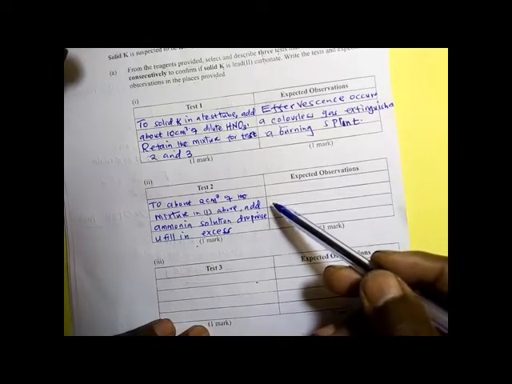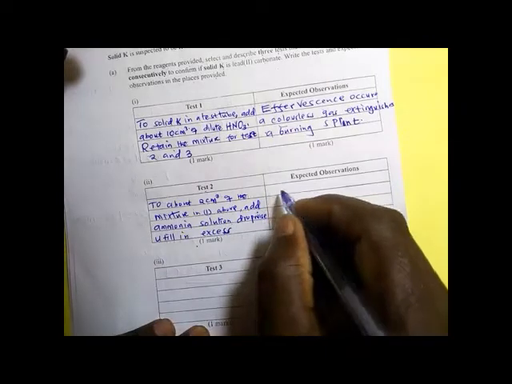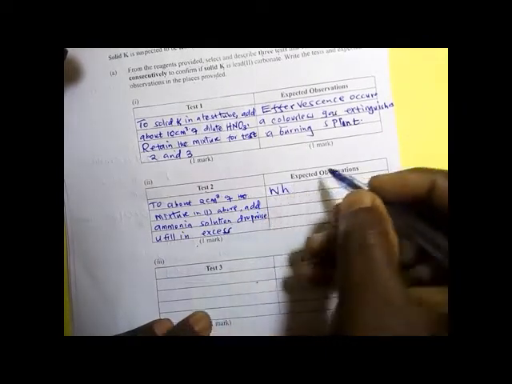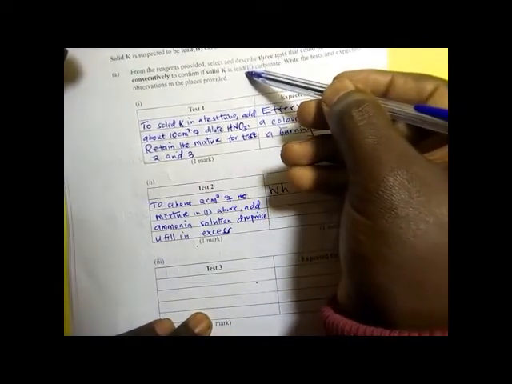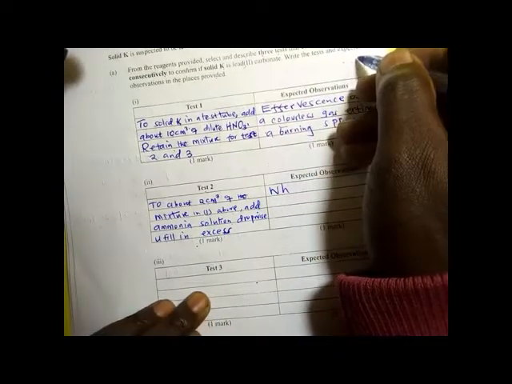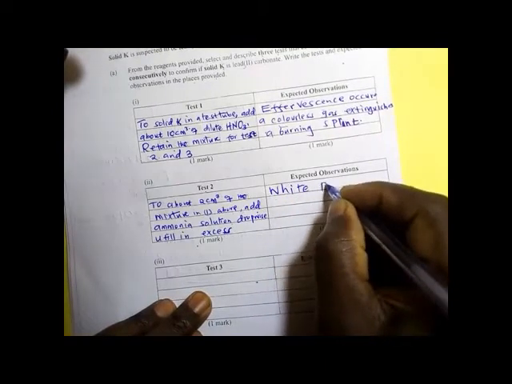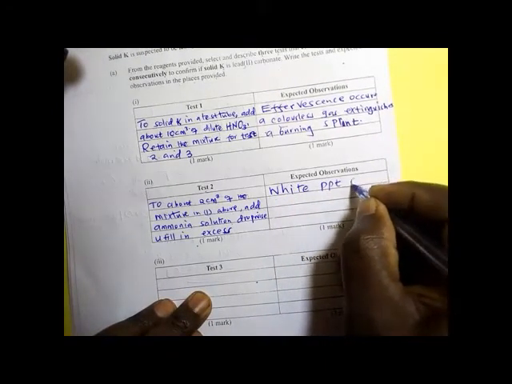So here the observation is that a white precipitate is formed, insoluble in excess, because we are suspecting lead.